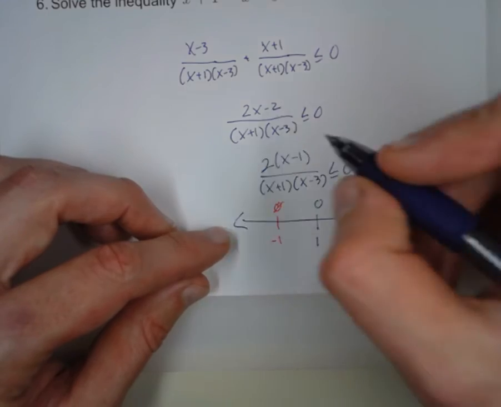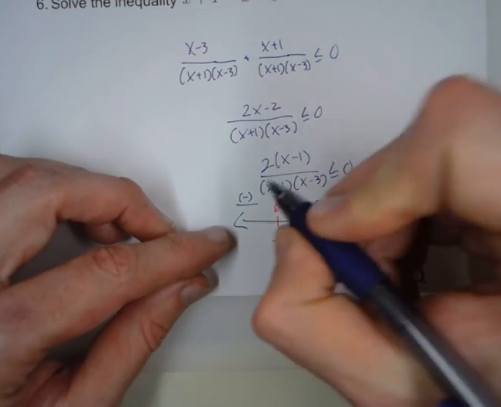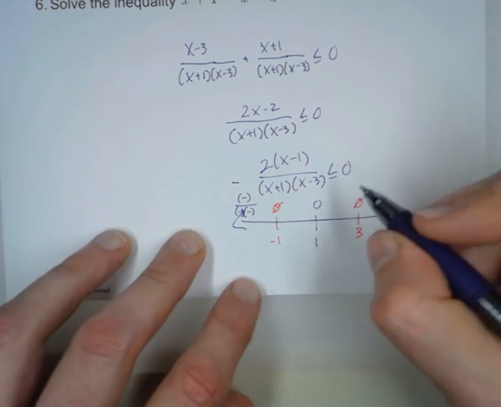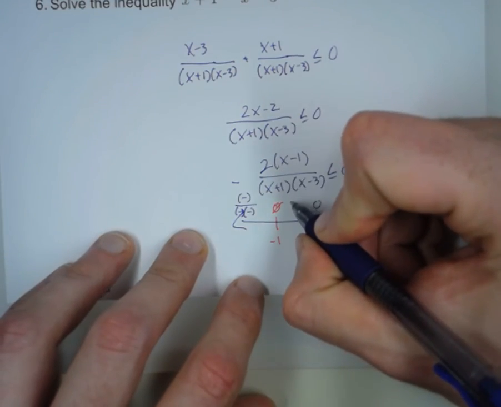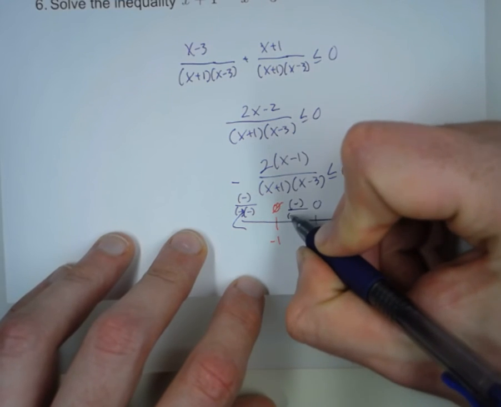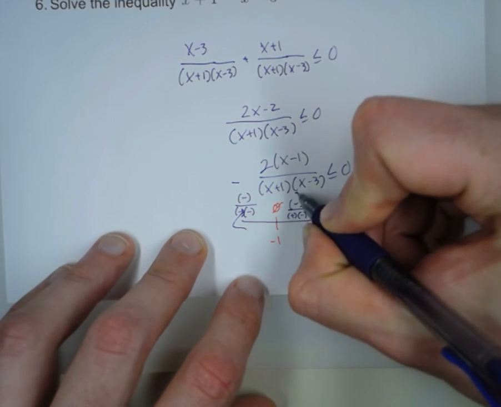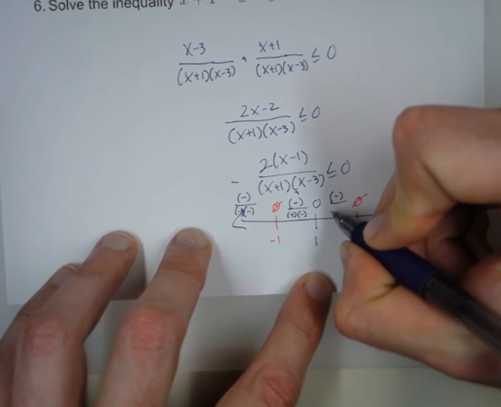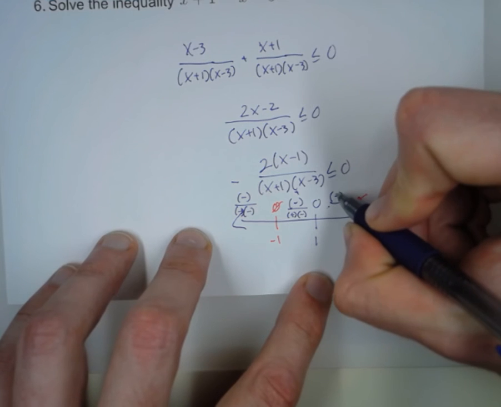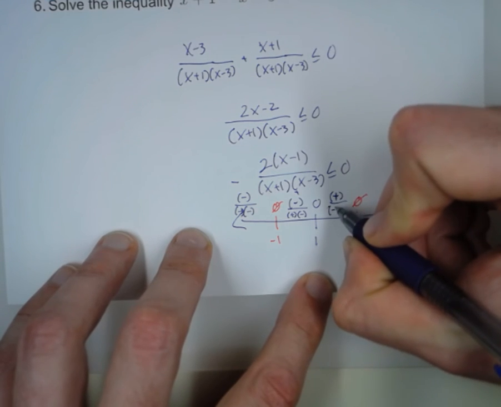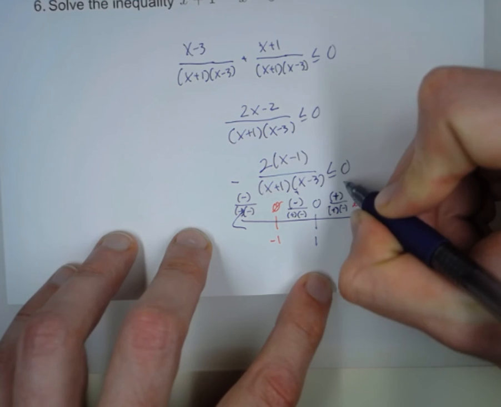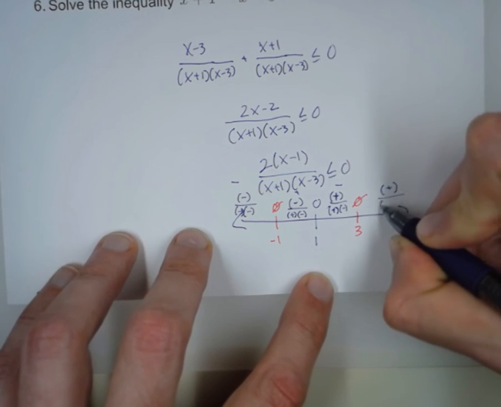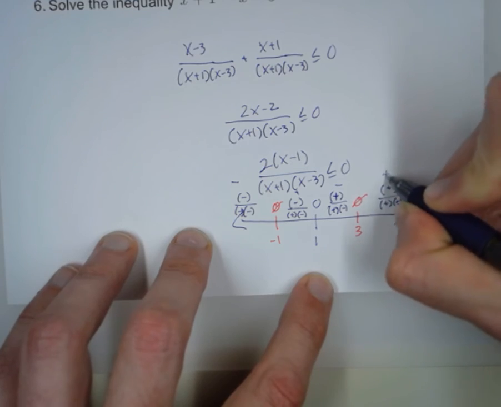So over here, if I plug in negative 2, that's a negative all over a negative times a negative. That's negative. Over here, if I plug in 0, that's going to be a negative times a positive times a negative, which is a positive. Here, if I plug in 2, that's a positive on top and a negative, so that's negative. And then over here, positive on top, positive, positive.